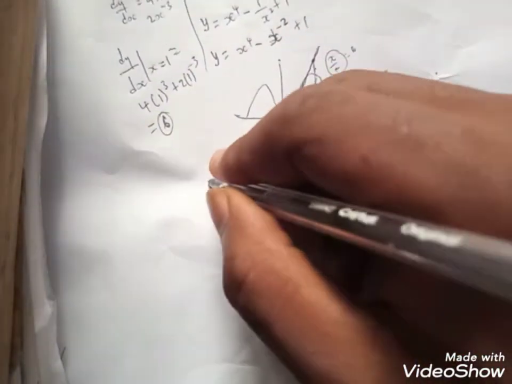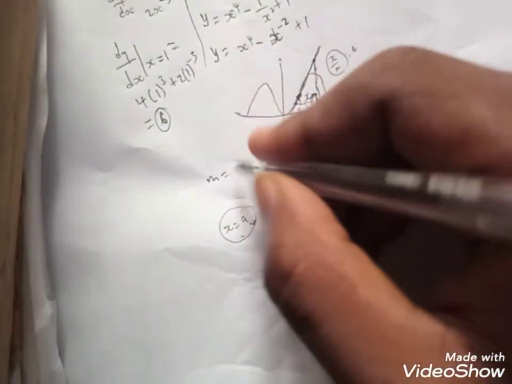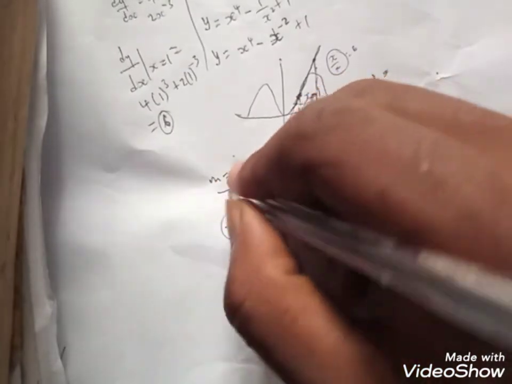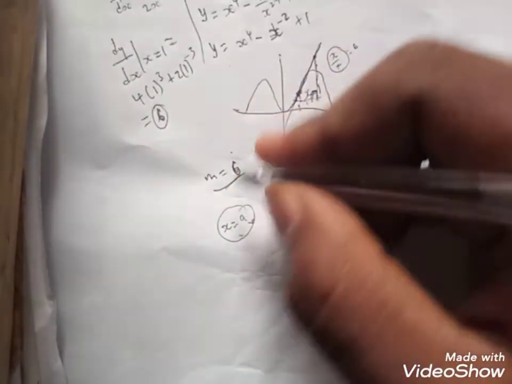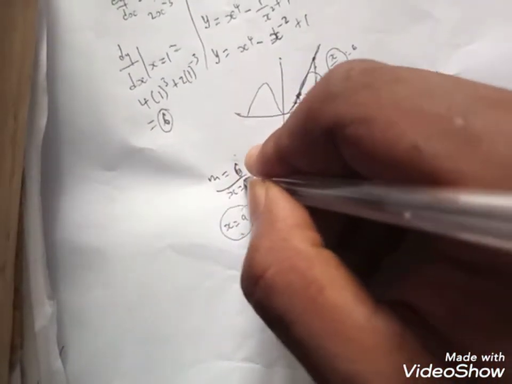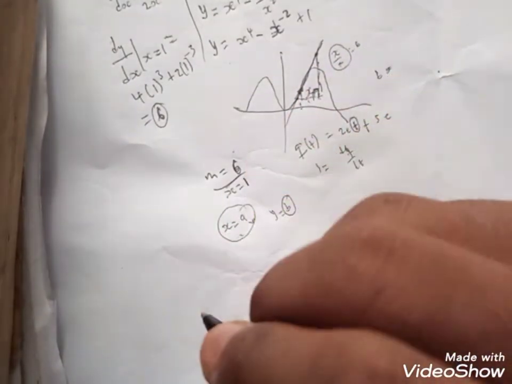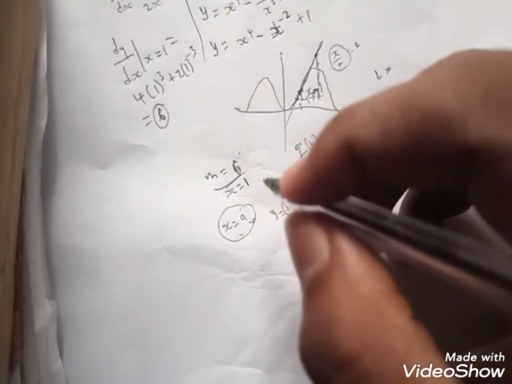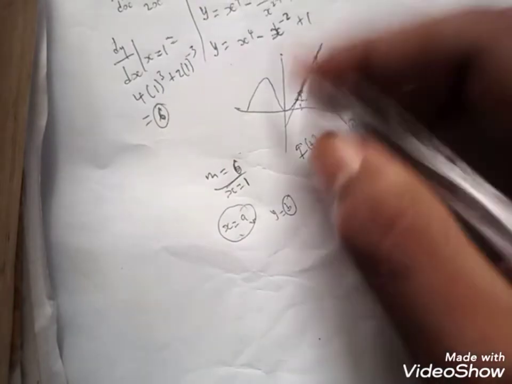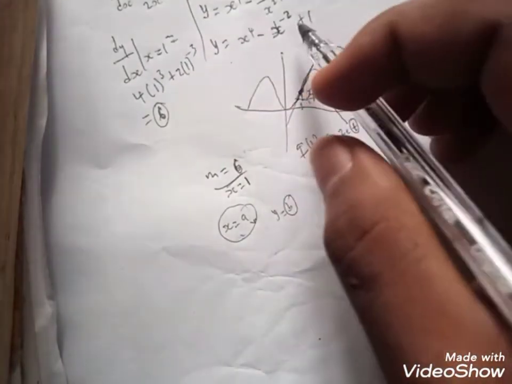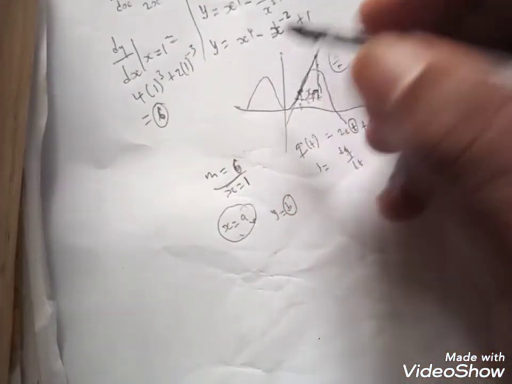So now this is our gradient. This is the gradient of the line. The gradient of the line is 6. And we know our x value to be 1, but we don't know our y value. What will we do? We plug the 1 into the equation of the curve.